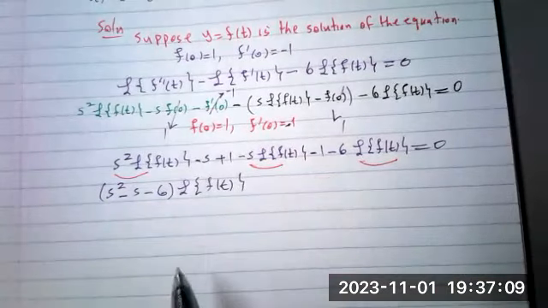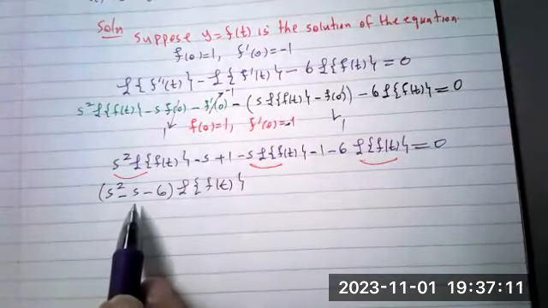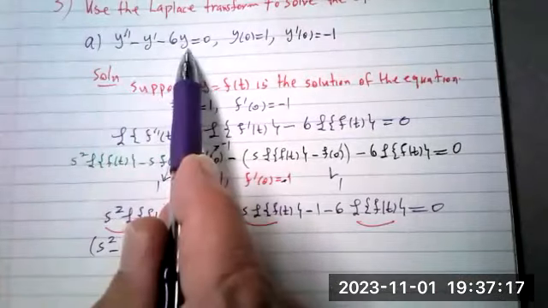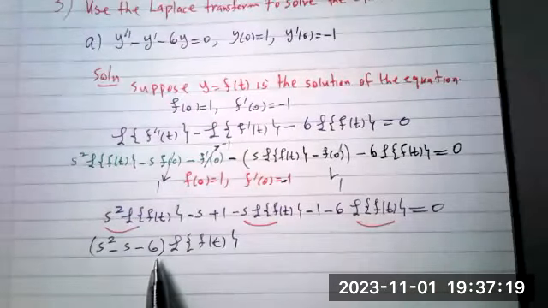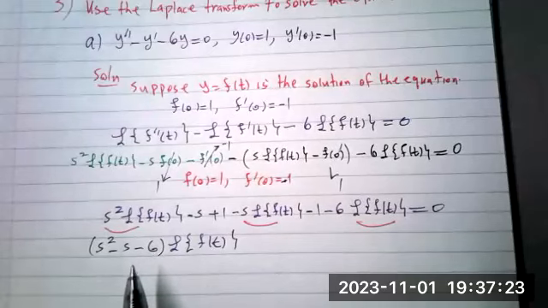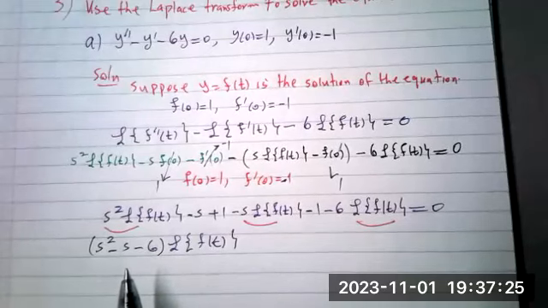You check to make sure that this is the characteristic equation of the homogeneous equation. Look at this one, it's the same thing: r squared minus r minus 6. If it's not, you made a mistake. You go back and double check it.